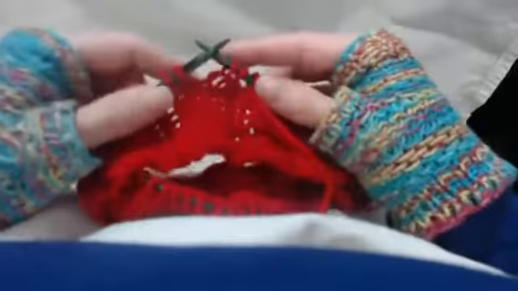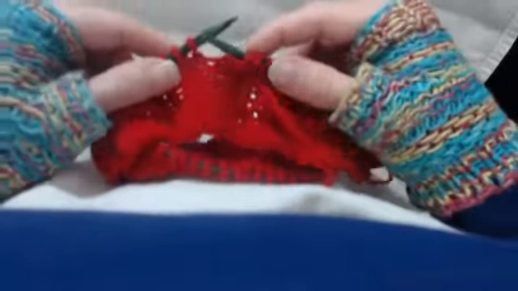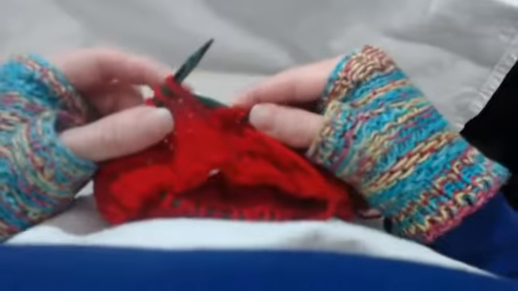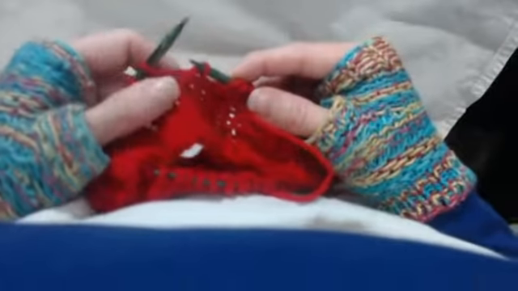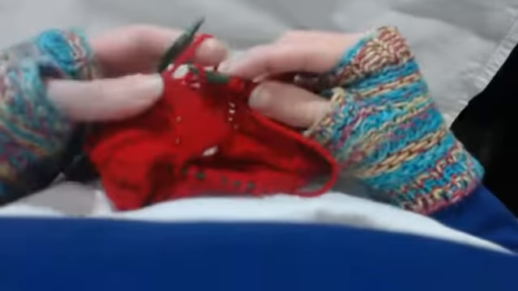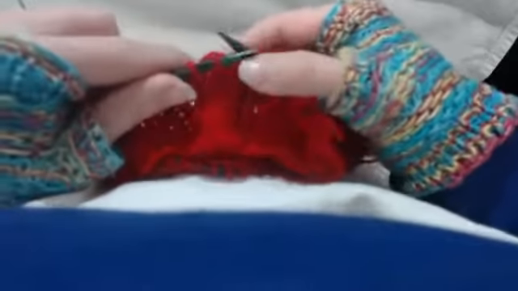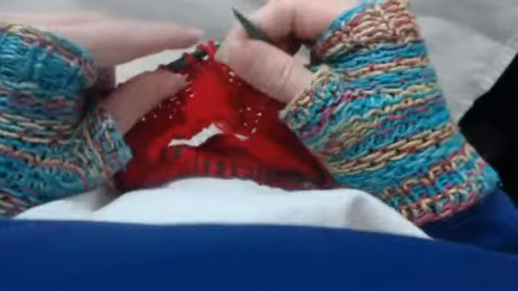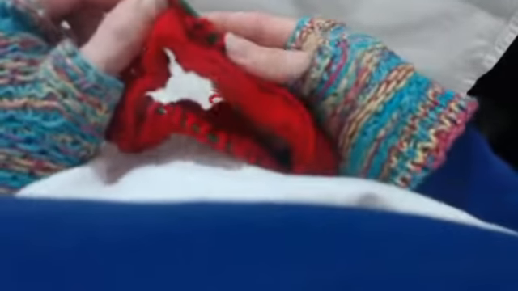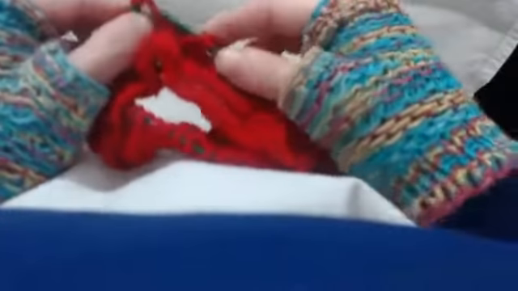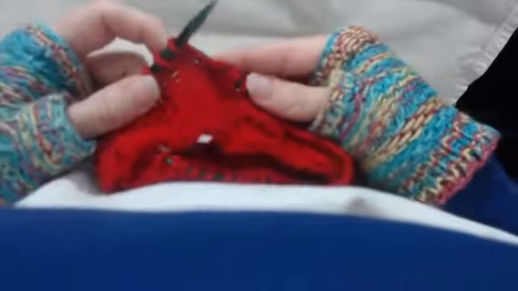Okay, we've got 2 more to do, I think. No, my bad, 3 more to do. All right, grab that stitch, slide the live stitch off, pull that live stitch out completely, pop it back onto the needle, pull the yarn bar into the front, and then purl it. Okay, 2 more to go.